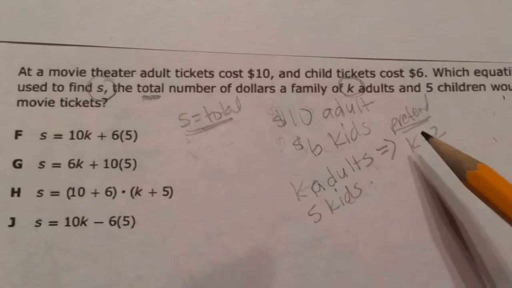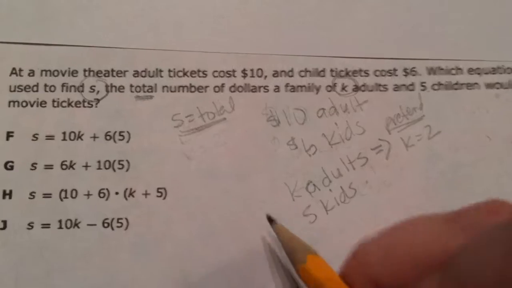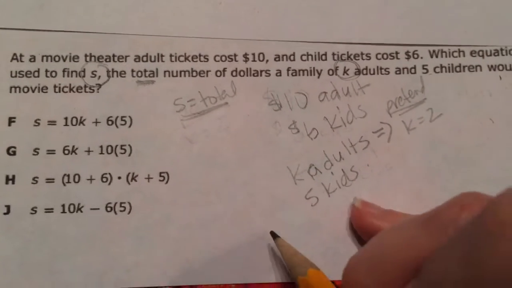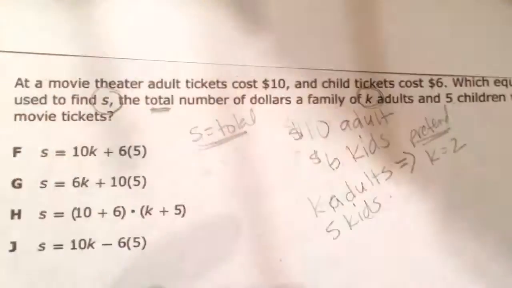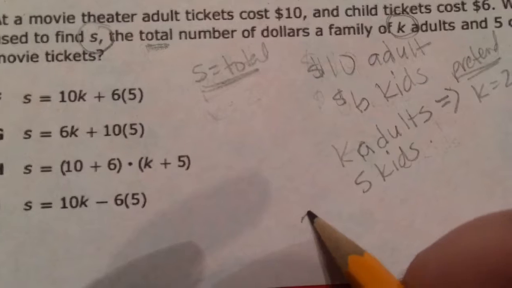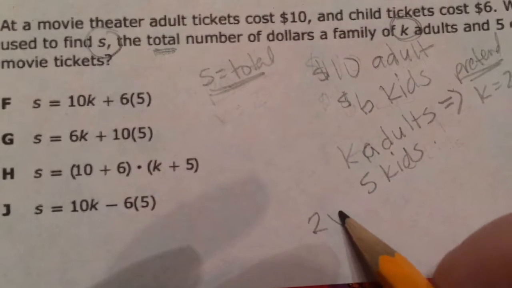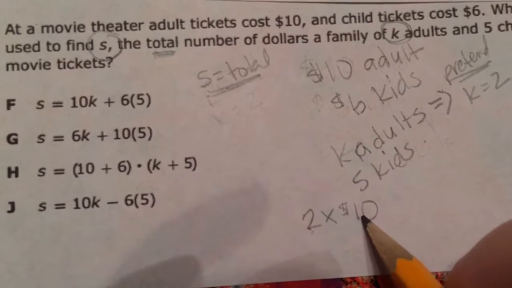All right. So if I pretend that I have 2 adults and each of their tickets cost $10, well, I would take my 2 adults times the $10. So there's my adults times the $10.